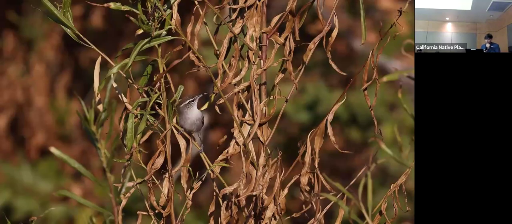Bewick's wren in the mule fat. So mule fat you think of as being a riparian plant, but it is also easily scattered about through the alluvial sage scrub. This wren is probably foraging for little insects.